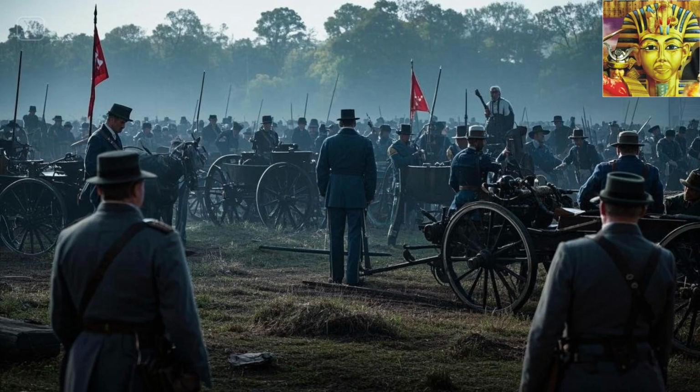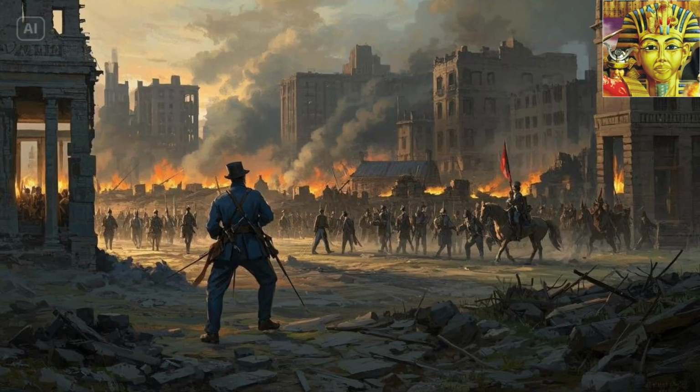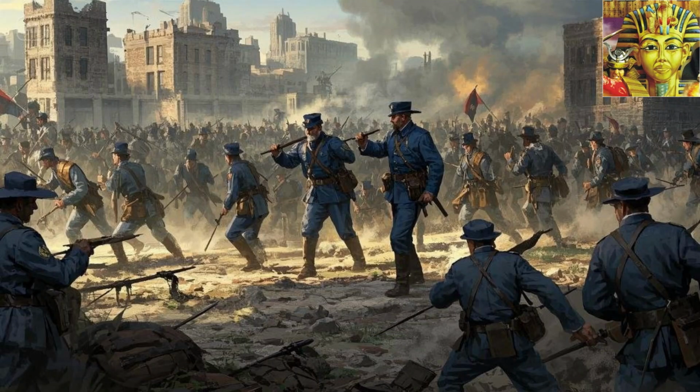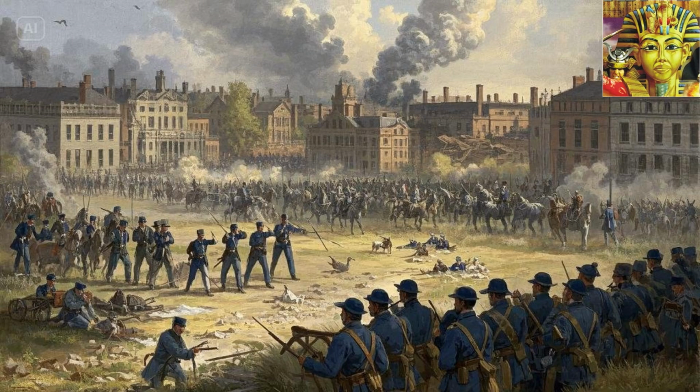The impact of the Union victory. The capture of Atlanta had immediate and far-reaching consequences. Militarily, it dealt a severe blow to the Confederacy, disrupting its supply lines and weakening its ability to wage war. The loss of Atlanta also had a profound psychological impact on the Southern population, undermining confidence in the Confederate government and its ability to achieve victory.